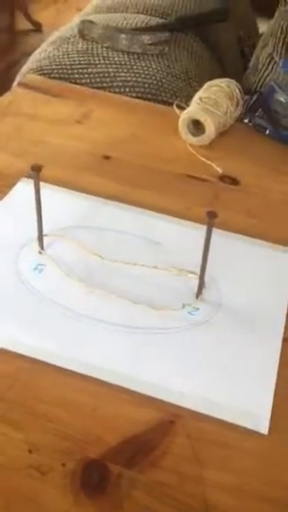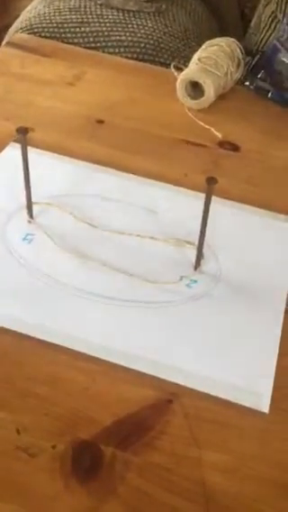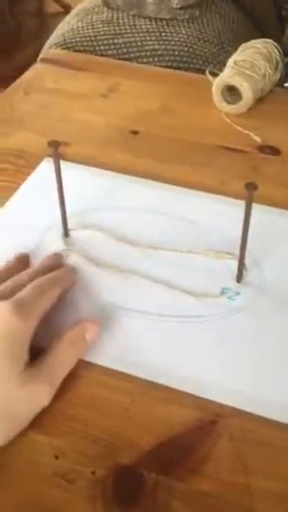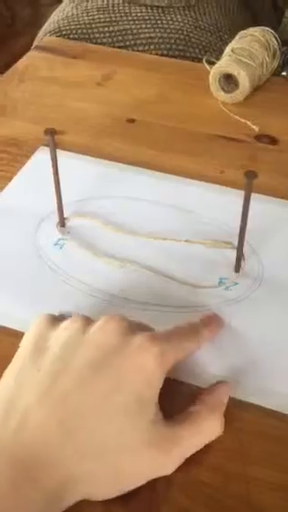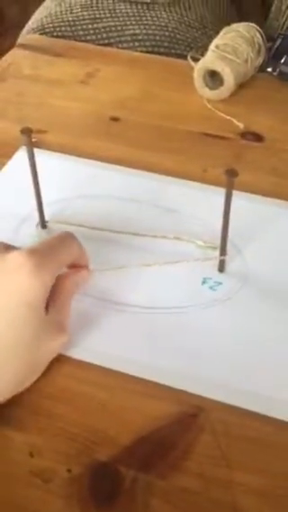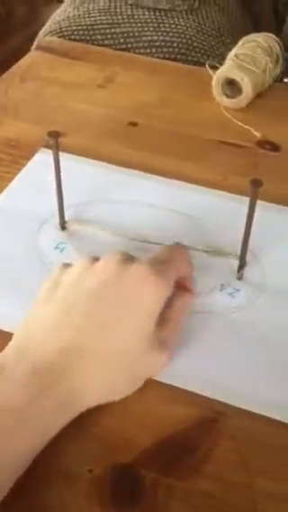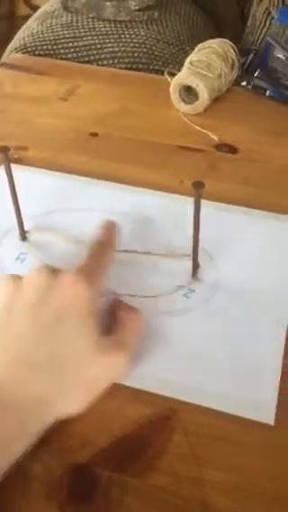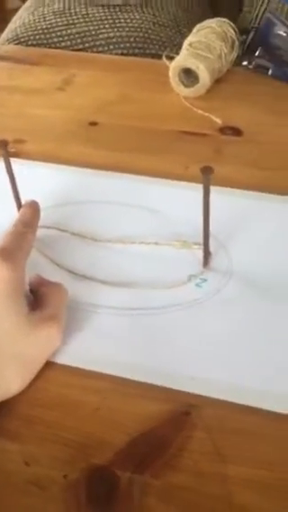The first one, everyone's probably seen this before, it's the ellipse exercise where I've nailed two nails into the board. I've labelled them F1 and F2. They represent our focal points. I've also wrapped this string around both nails. I think the string is roughly 35 centimeters long, and the distance between F1 and F2 is 15 centimeters.